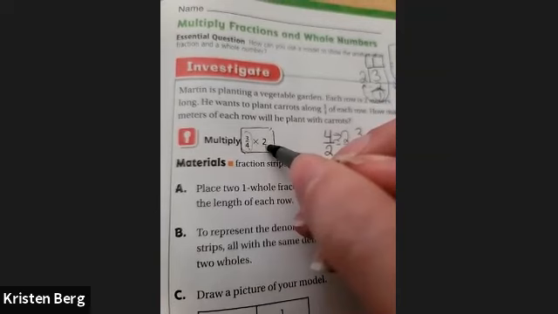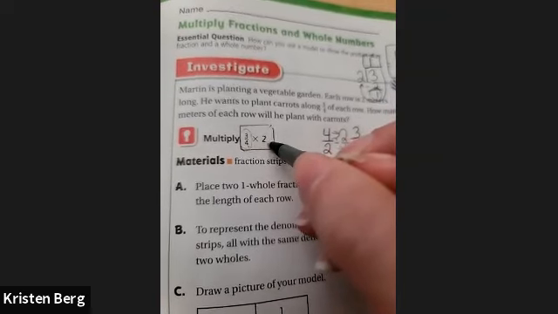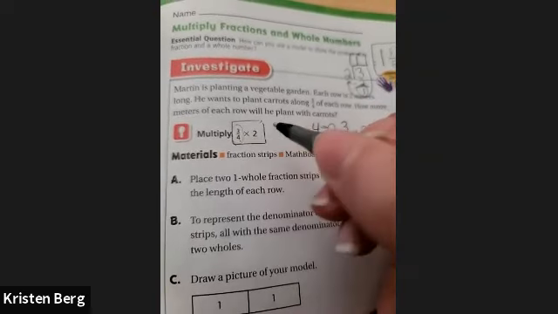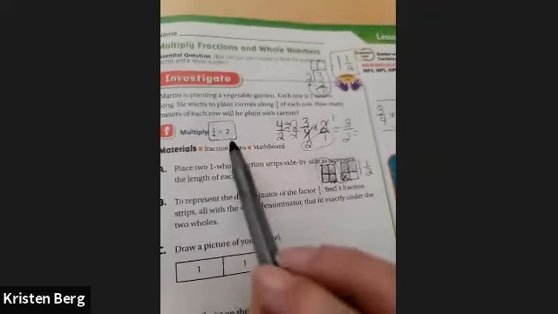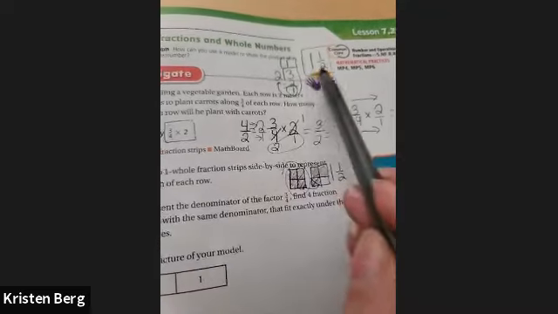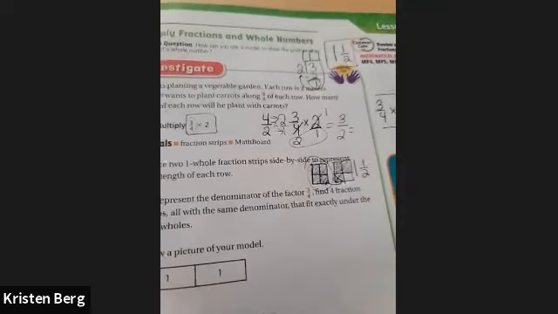So if I multiply it by 2, the answer should come out to be less than 2, because I multiplied by a fraction that is less than a whole. So in this case, if I look at my answer, which is 1.5, 1.5 is less than 2. So that is also a good indication that I did it right.